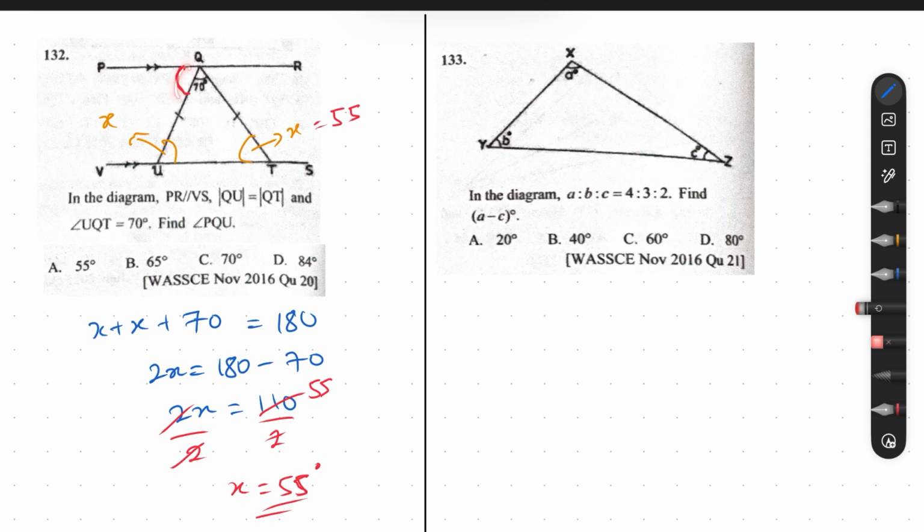We know that these are parallel lines, right? So we can have alternate angles. These two angles right here are alternate, which means they are the same. So this angle is also x, and we know that x is 55. So our answer here is 55.